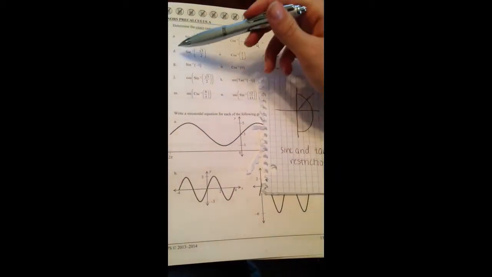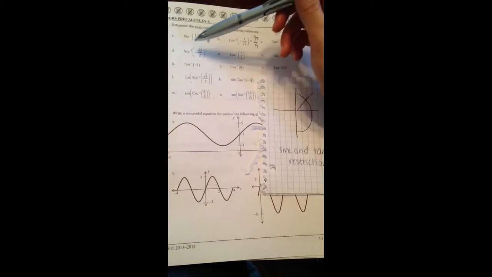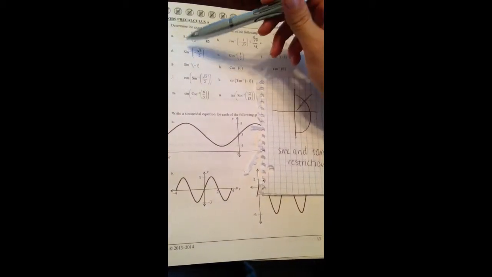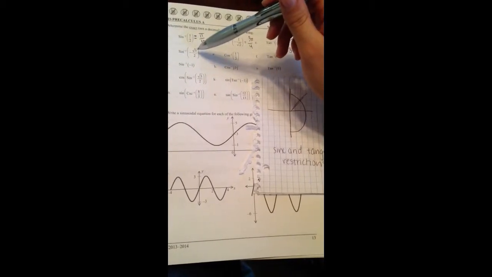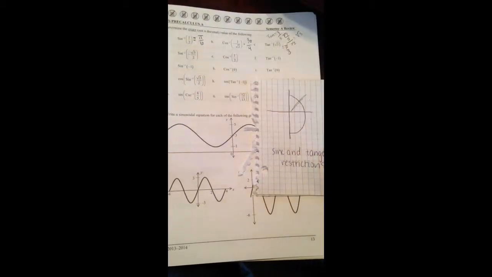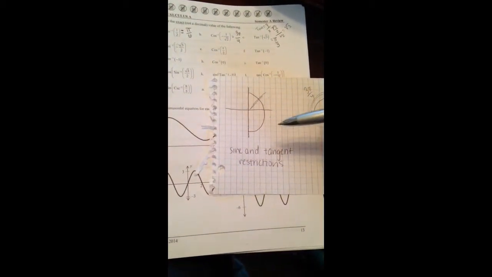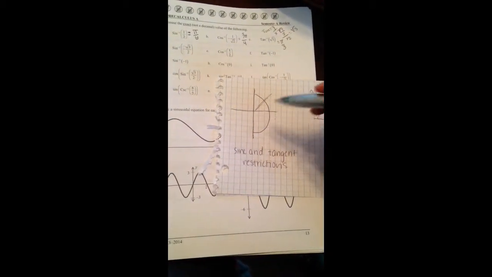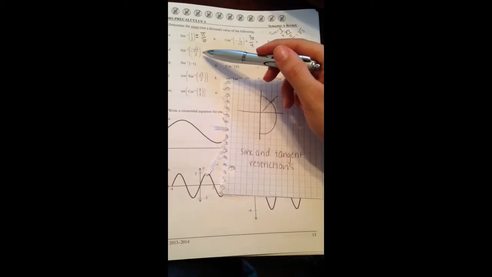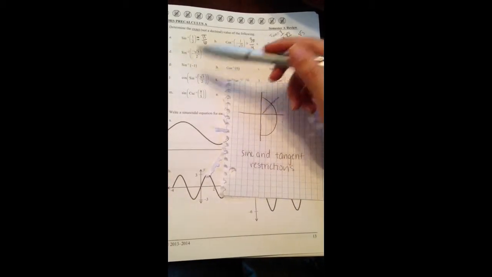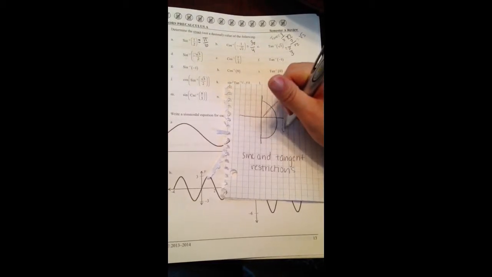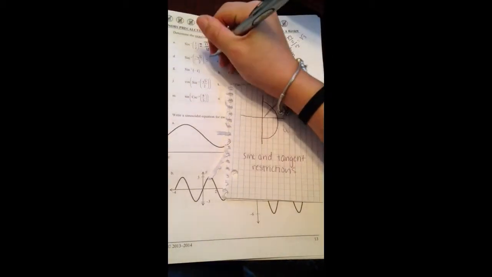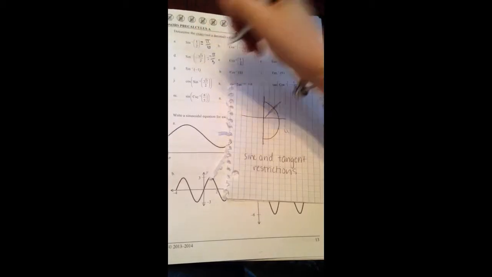Okay, so now we have D, and this says inverse sine of negative square root of 3 over 2. We know that sine is y, and when sine is in the negative area, it's going to be negative pi over 3, because square root of 3 over 2 is pi over 3, and you just have to go down because it's in quadrant 4 down here. So it would be negative pi over 3.